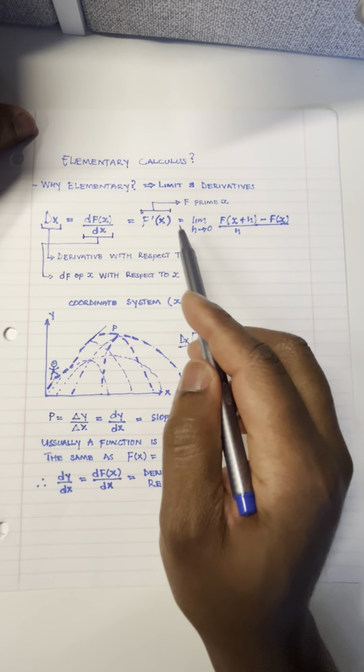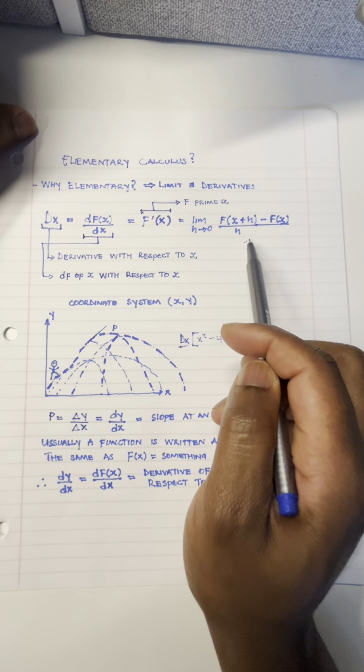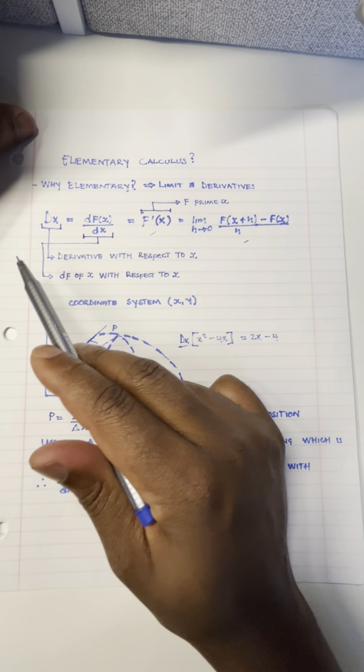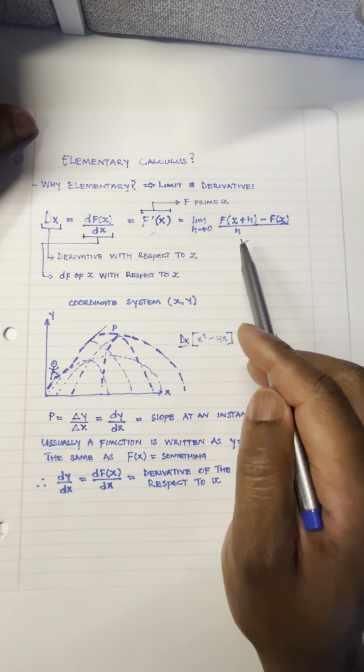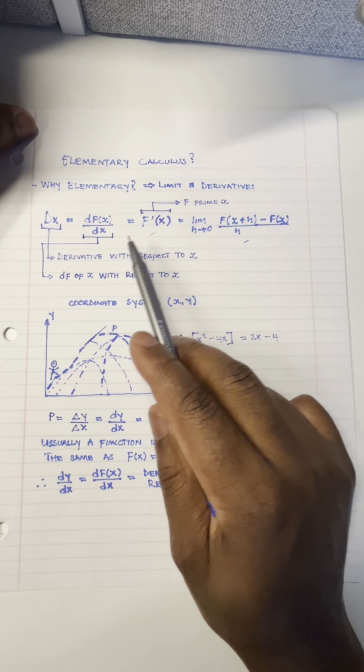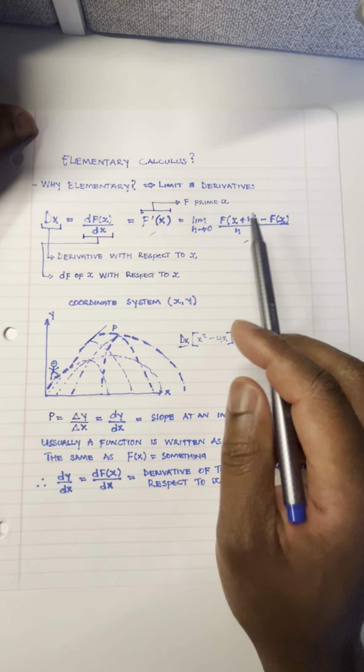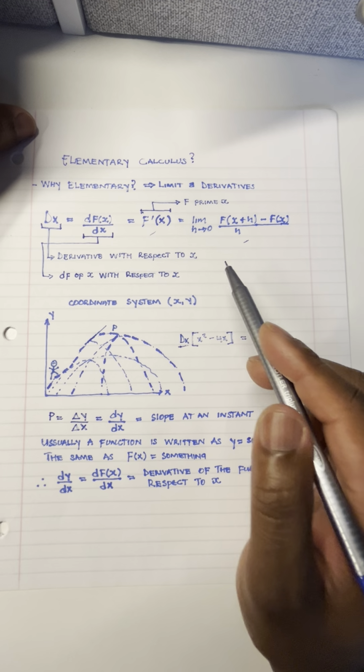These are all the same thing. This is a derivative, this is a derivative, that's a derivative, that's a derivative. So if they give you all of these, you can go ahead and use the way I will show you.